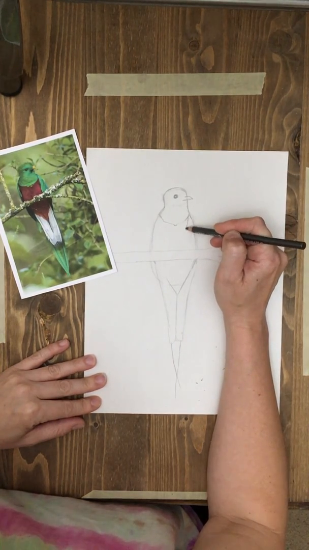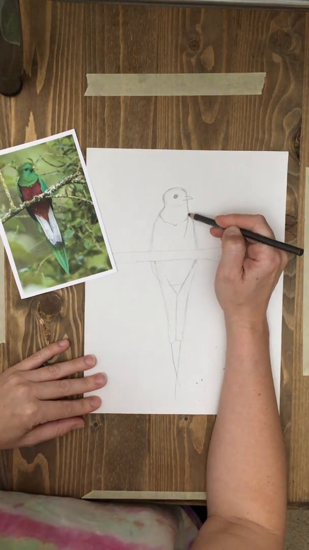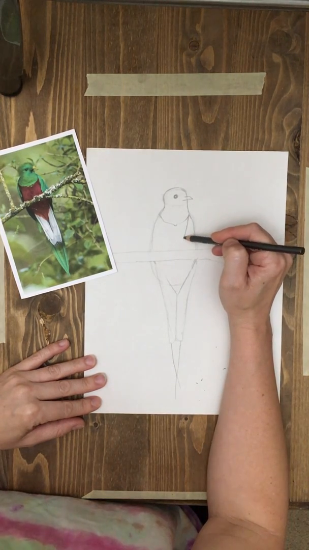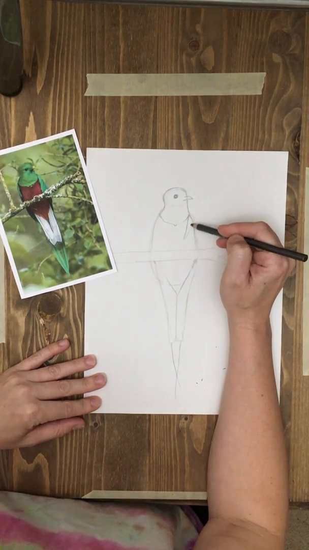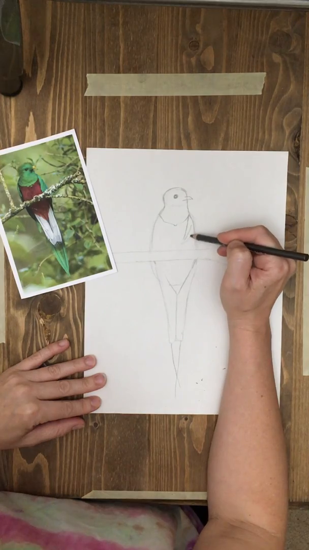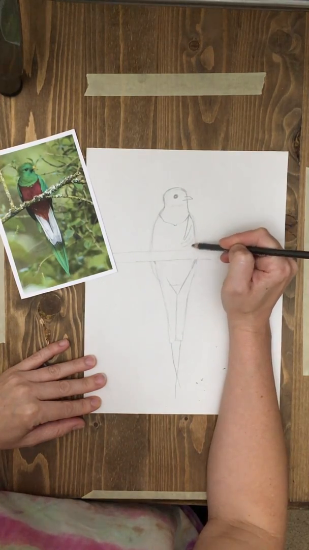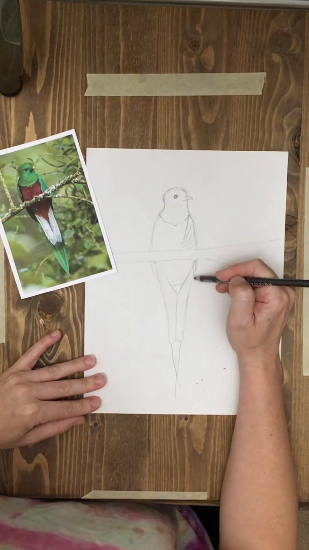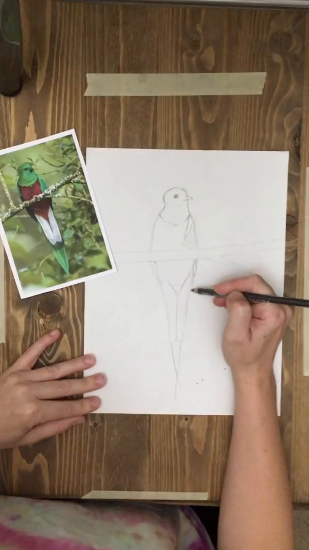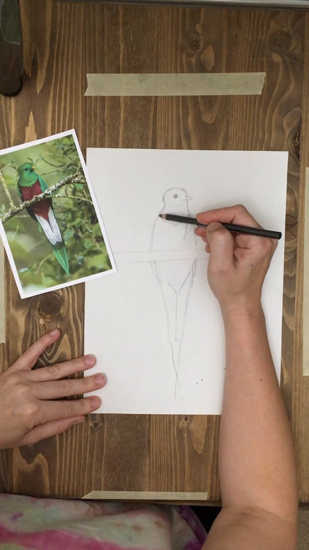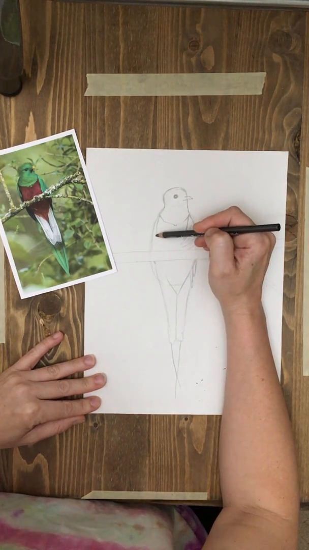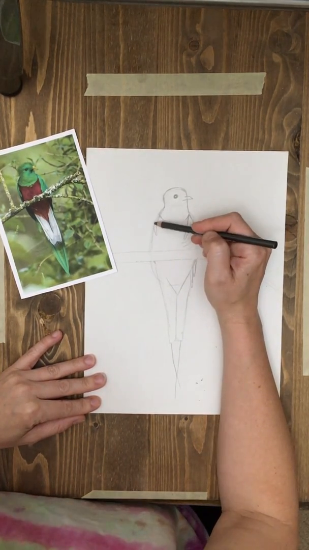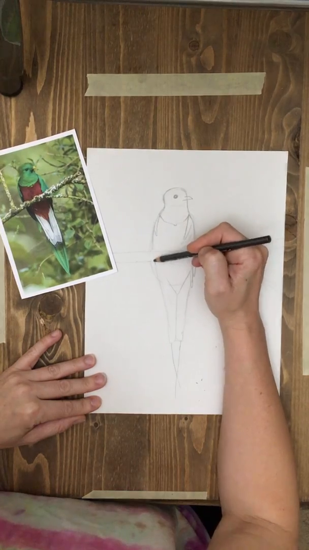And he's got his wings come right here. And how I like to draw the wings, I just curve it, come back up. Curve, come back, and just keep sweeping it back and forth. And he's kind of turned to the side, so you can't see the feathers over here quite as much.